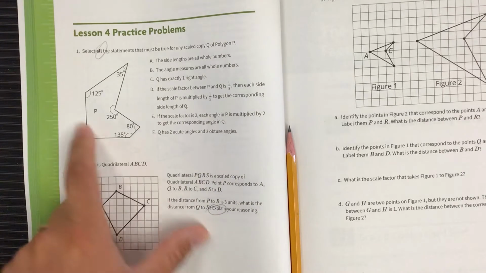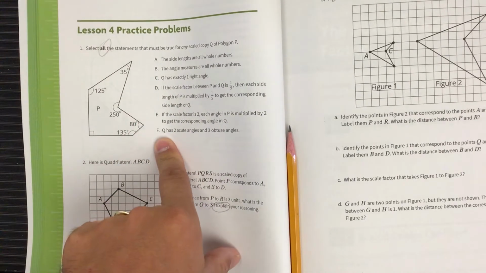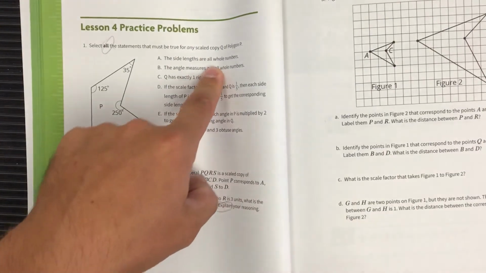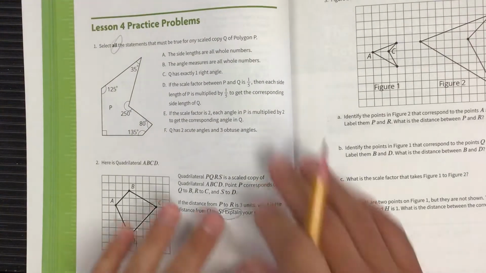Well, are these side lengths even marked? So did they always have to be a whole number? Anybody know what a whole number is? Yep. A number without a fraction or decimal. Okay, so like 5, 6, 7, it can't be a decimal or a fraction. So do the side lengths always have to be a nice whole number? No, they don't, so don't circle that one.